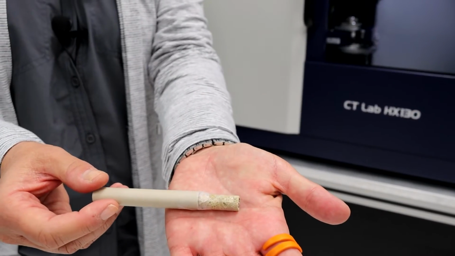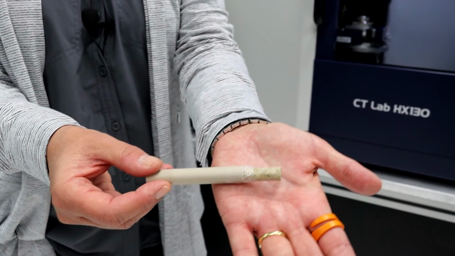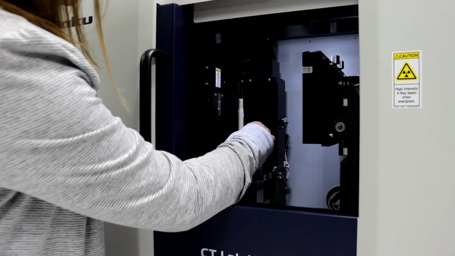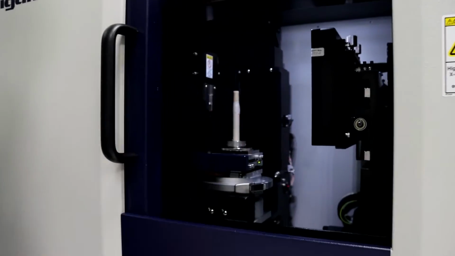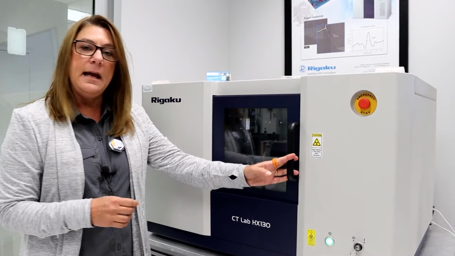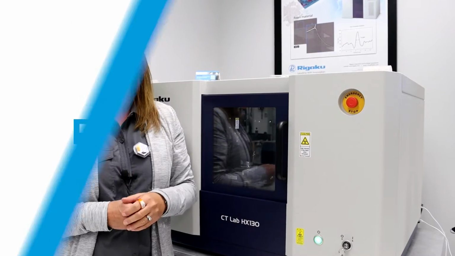So to load this sample, I've simply taped it to a post, and then we're going to put it in at the sample position next. Simply just put the post in, then I tighten it here to the sample rotation with this screw. Our next step then is going to be to close the door, and that will activate the interlocks so that we can turn X-rays on for our experiment.